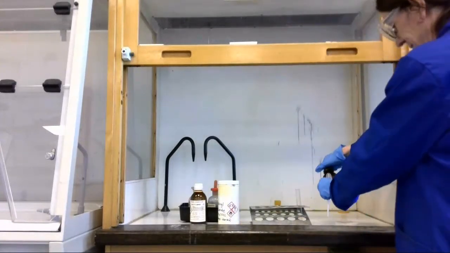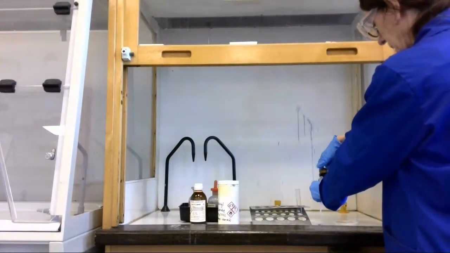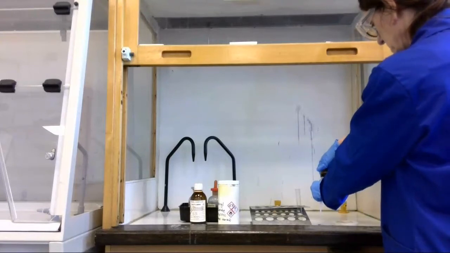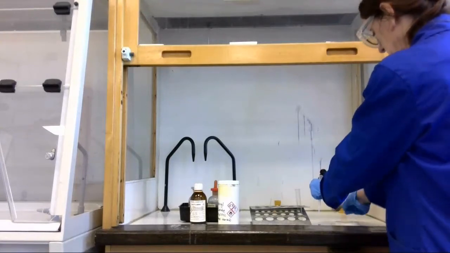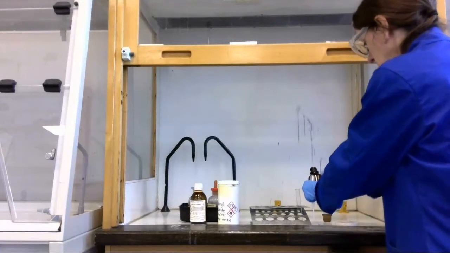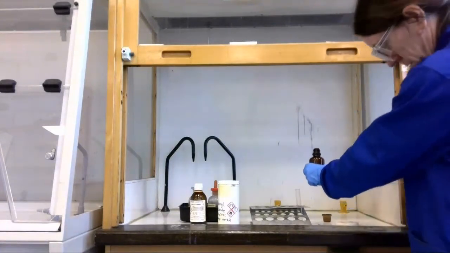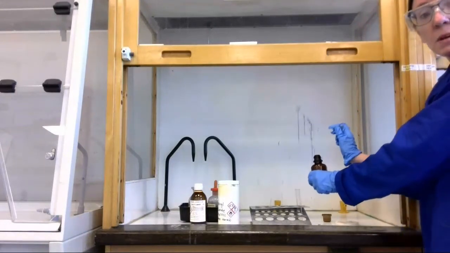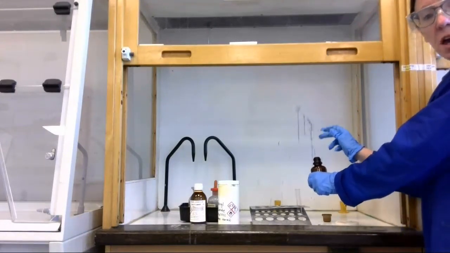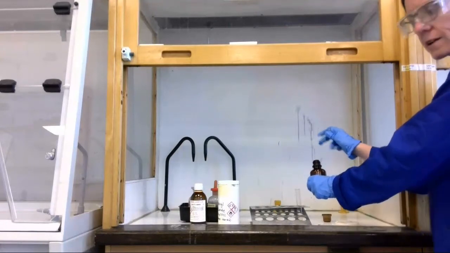So I'm going to take my ethanol chloride and I'm going to add just a few drops of this to my butylamine. I'm going to do that very carefully. And I'm going to turn the fume cupboard on because it's quite a vigorous reaction, so I want the fumes to be going in the right direction.